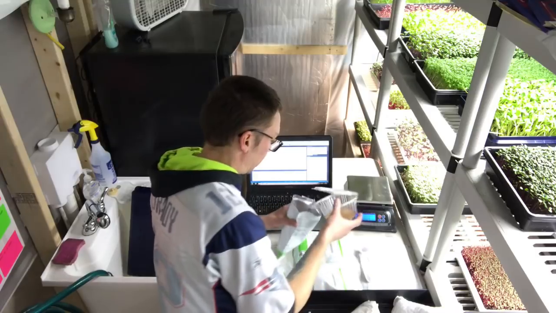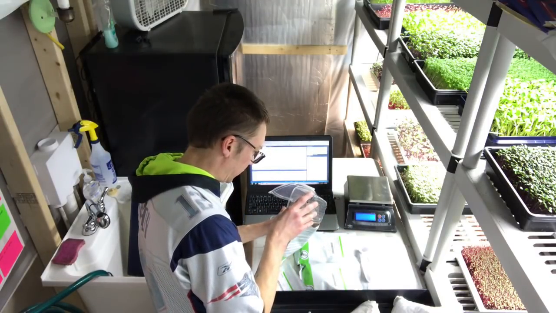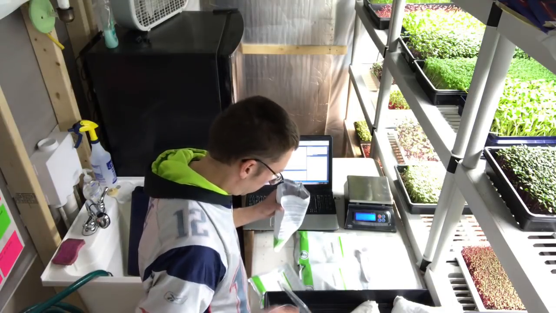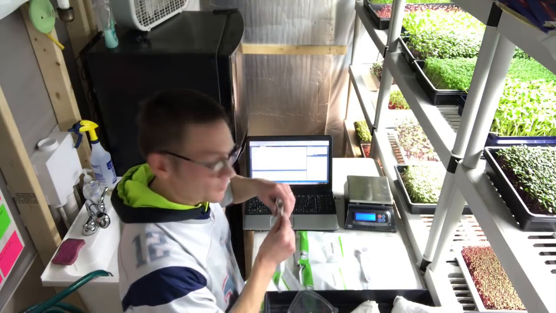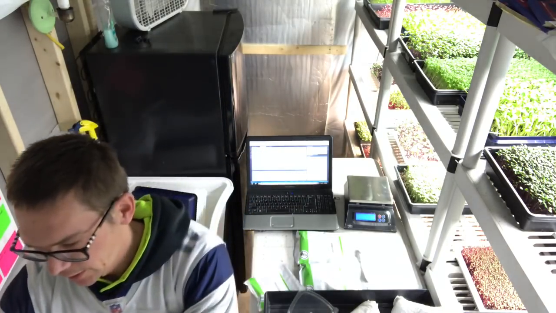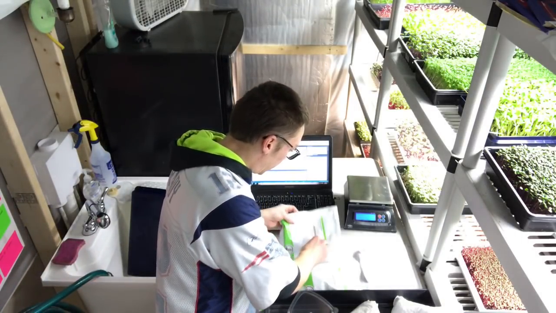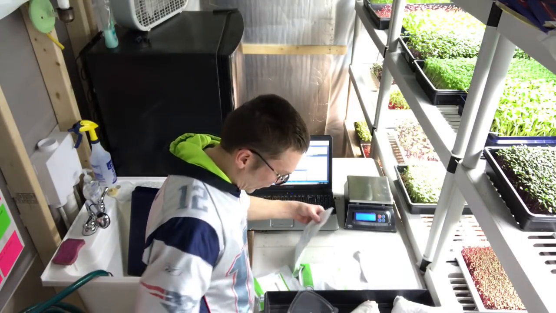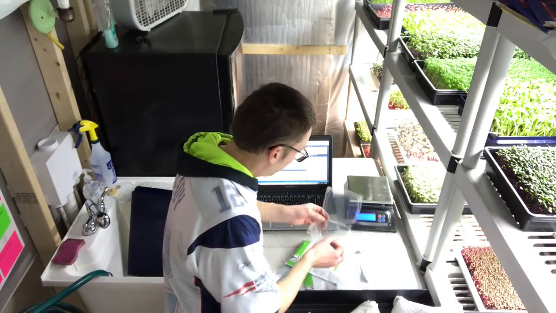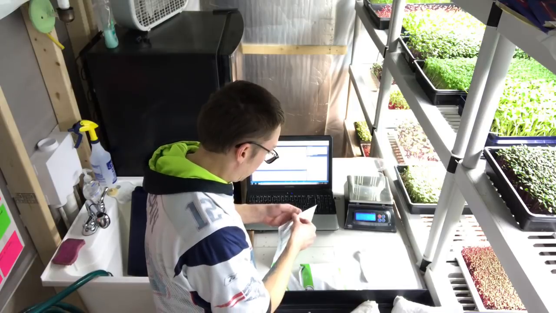So, let's dump this seed back in here. And I got it all over the place. Don't mind me while I drop seed everywhere. Put this one away. All right, let's see. Let's do amaranth next. This one's going to be really light.